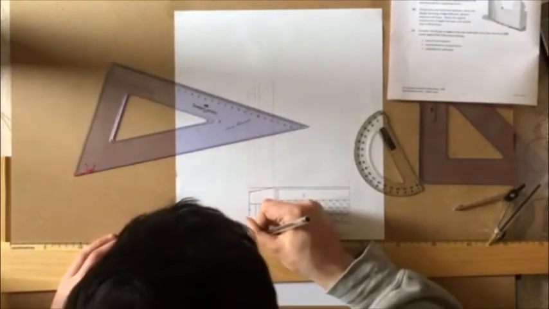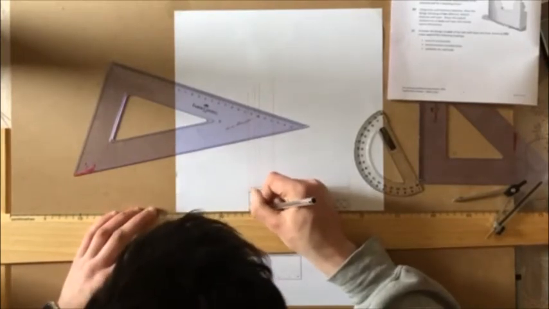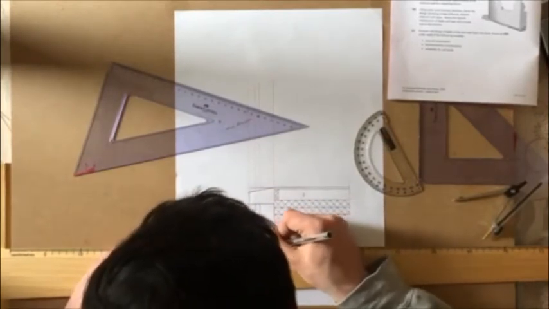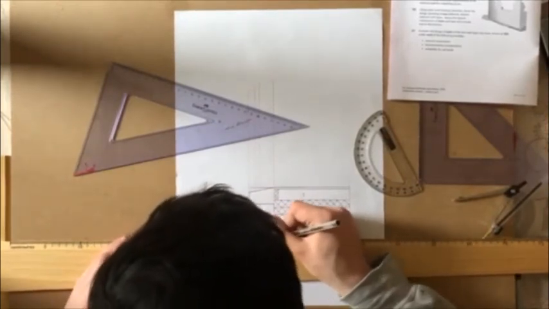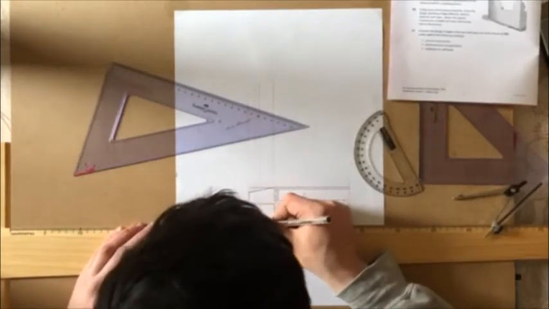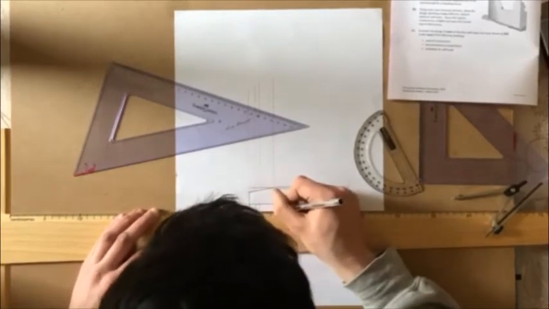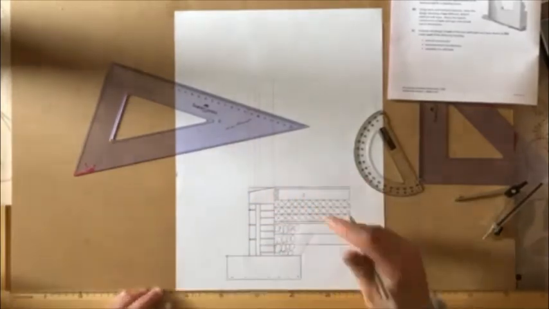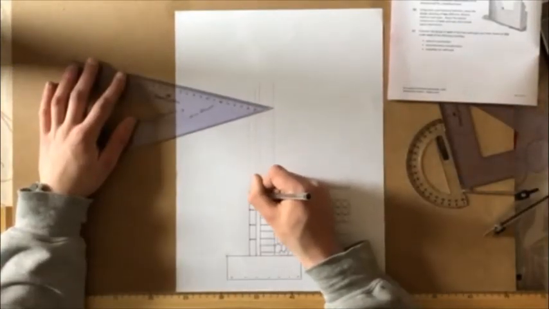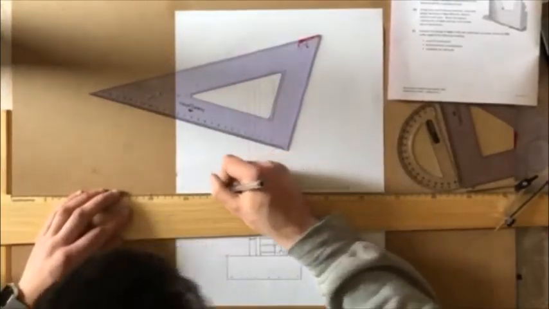Okay, so that's my rising wall coming up there, and the width of that then is 100 mil. And I've got block on flat here then. Okay, and this is my slab of concrete here. And then obviously ground level is going to run out here.